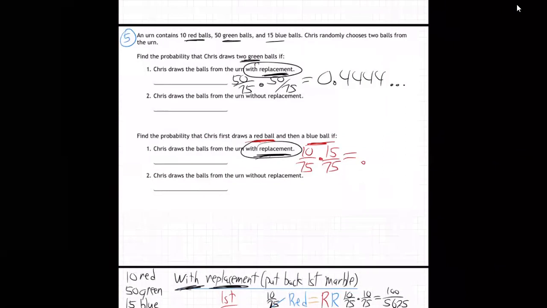And I'm getting 0.02 and then just like 6s forever. You put in 3 or 4 of them is fine. All right, now, so that's the with replacement questions.